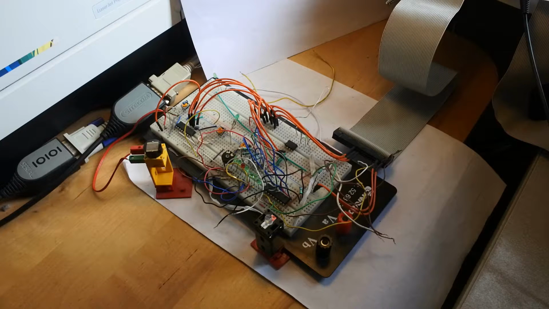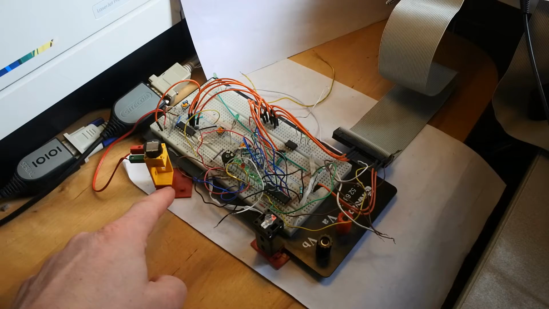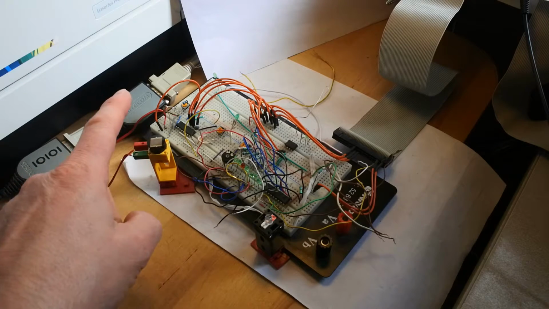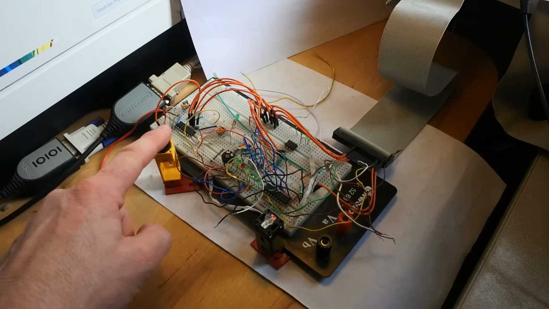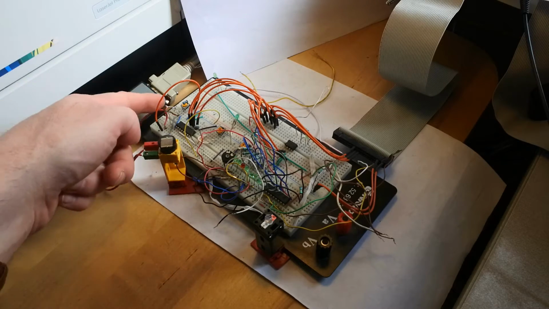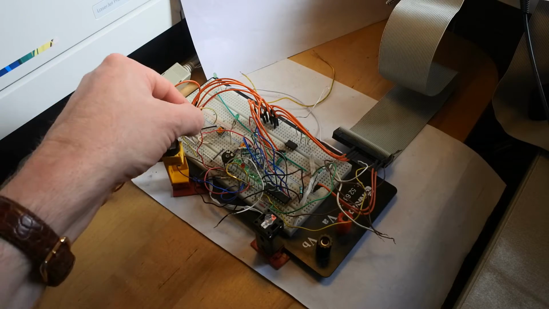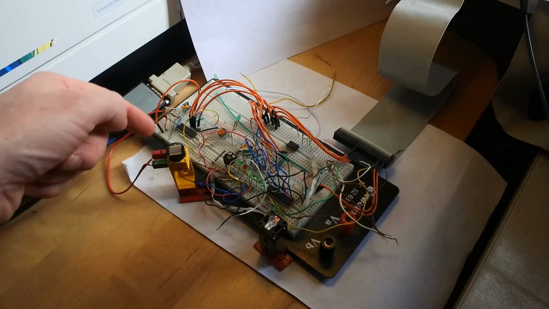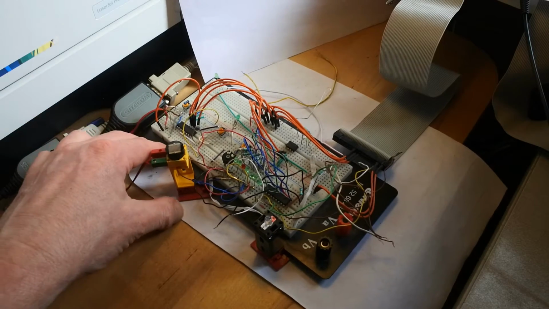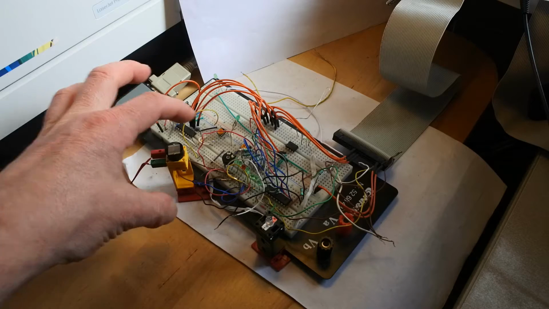So what do you see here? Well, there's no LED, so all I can show you is putting a finger on this LDR, light dependent resistor. I could touch this NTC, but basically this is without blinking LEDs.